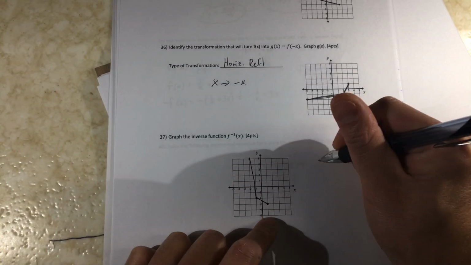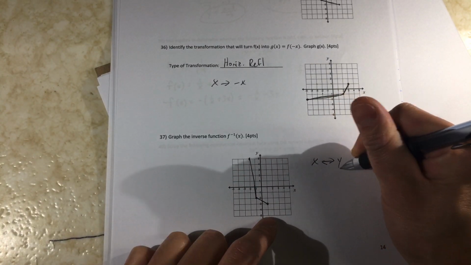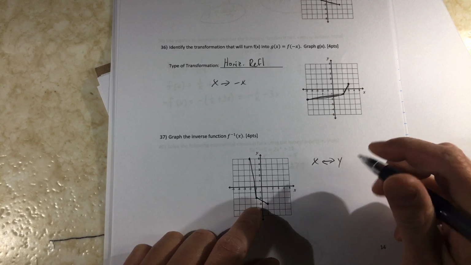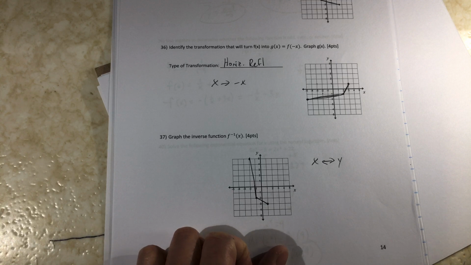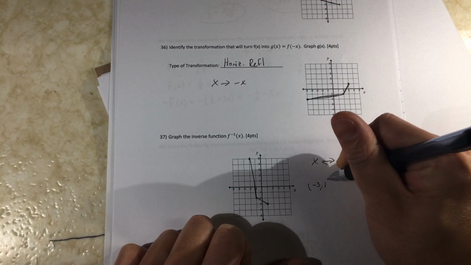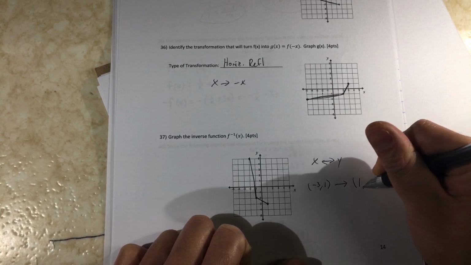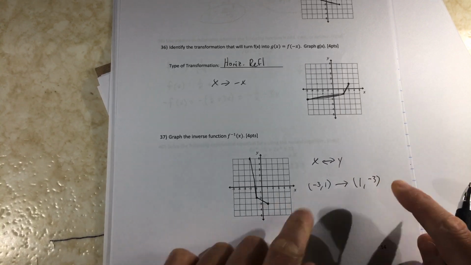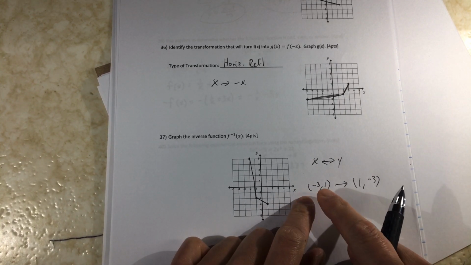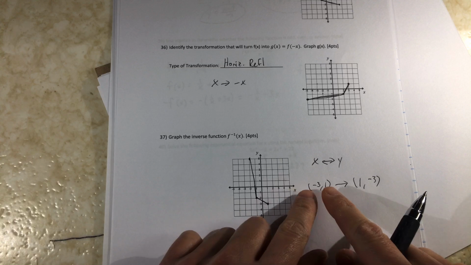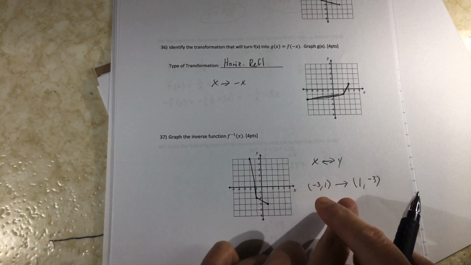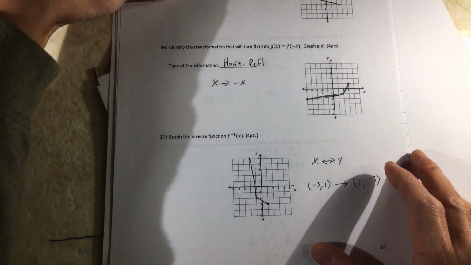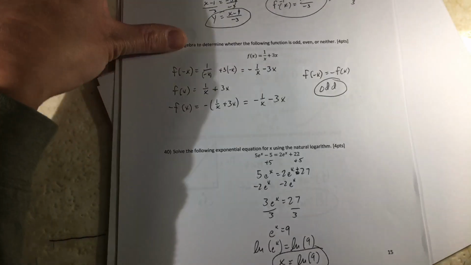And then the inverse again is you just switch x and y coordinates. So I think in the original we had a point that was -3, 1. And that gets switched to 1, -3. So the negative signs stay with their numbers. They just switch places. Sometimes people mix this up by changing the negative signs, but you don't do that. You just switch the numbers. X gets switched with Y.